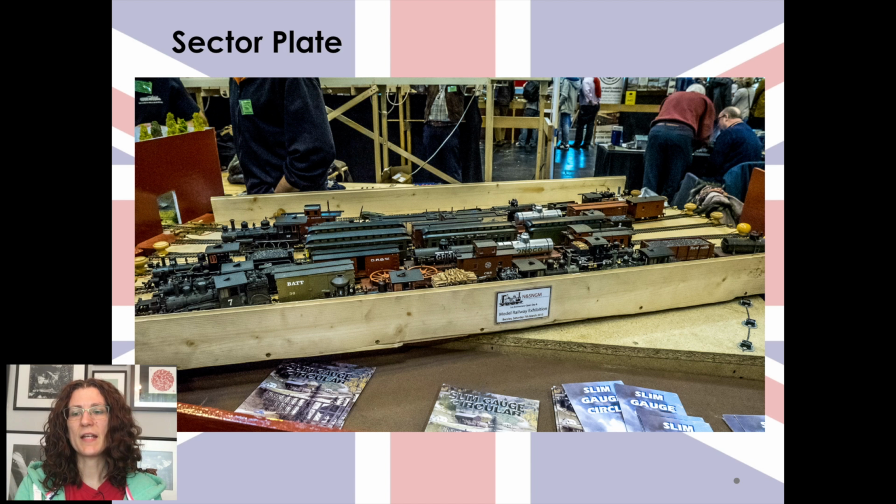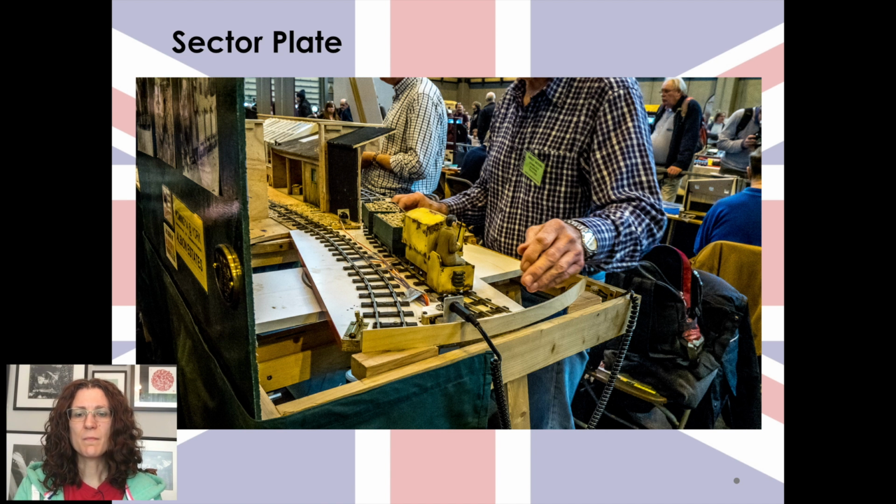Now on the ends of each of these, you can see these giant knobs. Those knobs are taken away when the train is due to run through the hole. They are not taken away any other time because they stop your trains running off the end. And this is a much smaller sector plate. They don't have to be big, but you can really see the curves that he needs to be able to get them to line up.